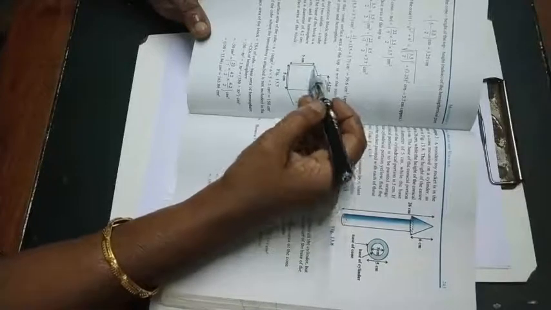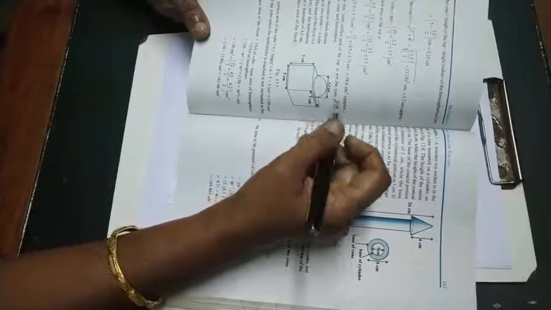So total surface area of cube is equal to 6a square.